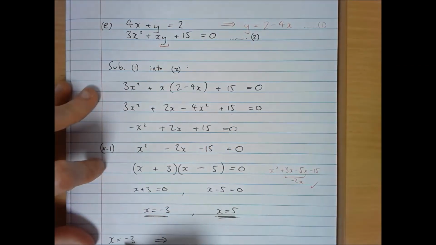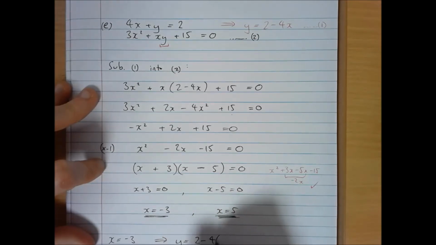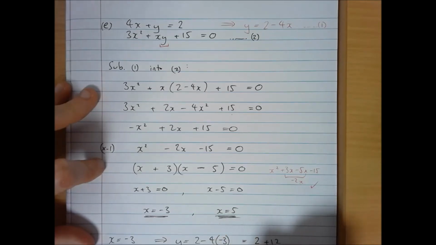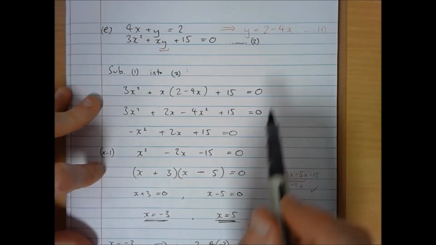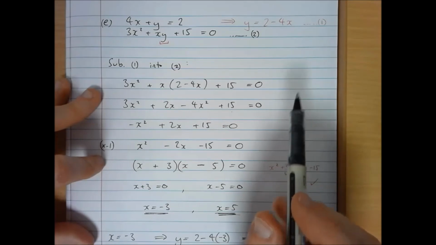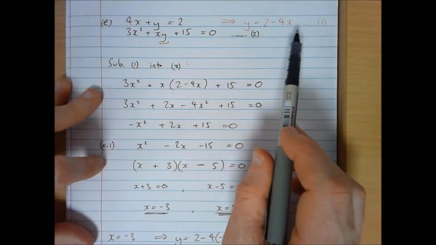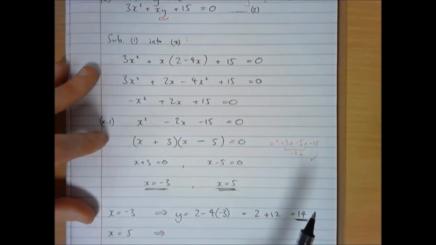If now I'm saying that x equals minus 3, then the y value at that stage would be 2 minus 4 times minus 3. Minus 4 times minus 3 is plus 12. So I get 14 for that one. Similarly, when x equals 5, substitute it in to the y equals 2 minus 4x equation.